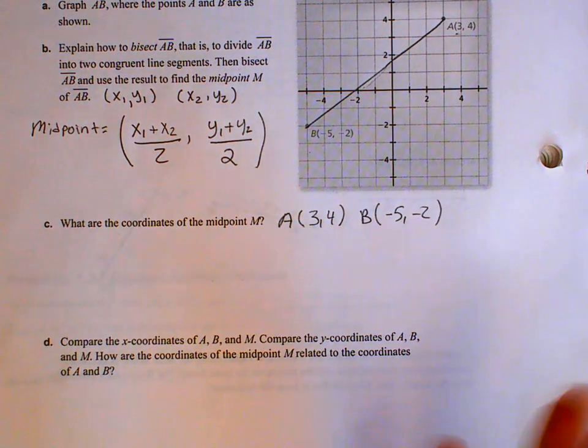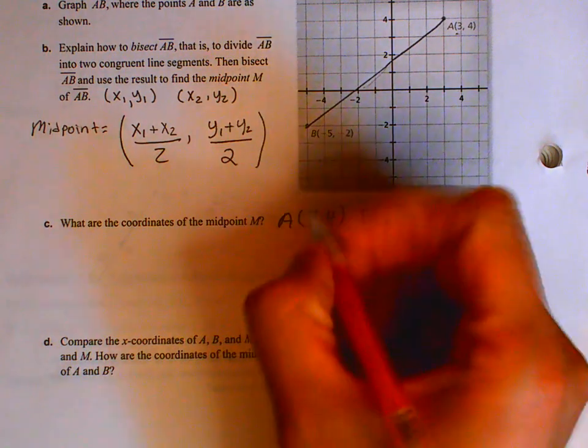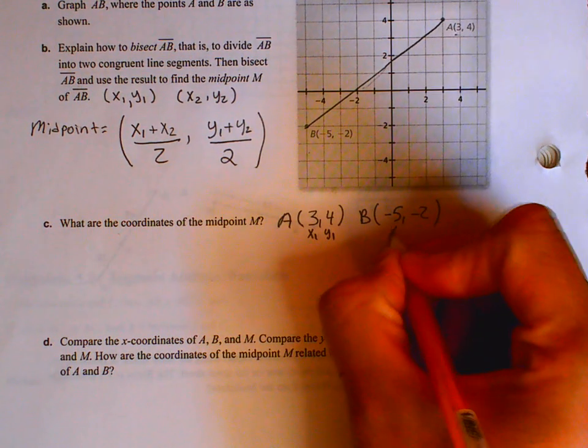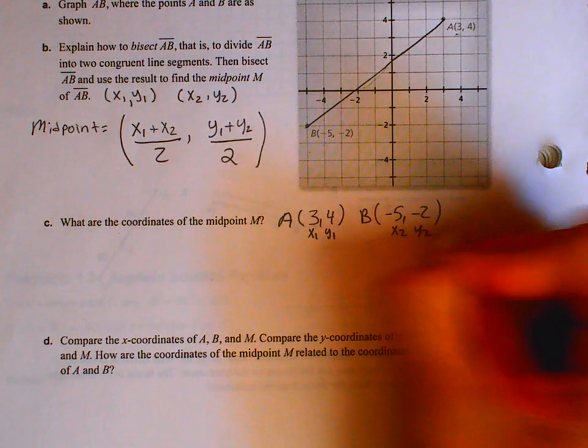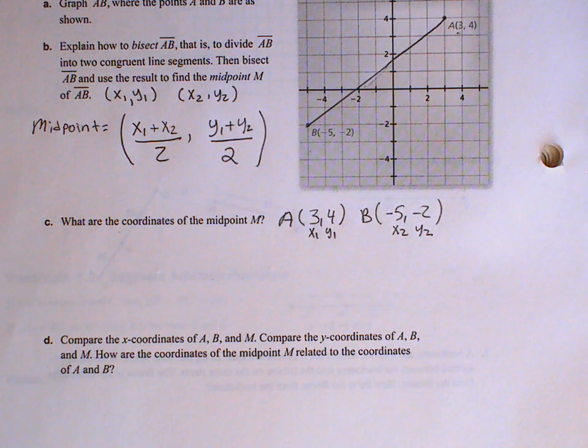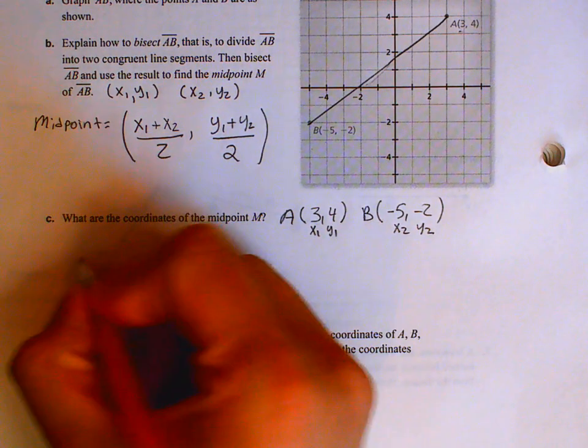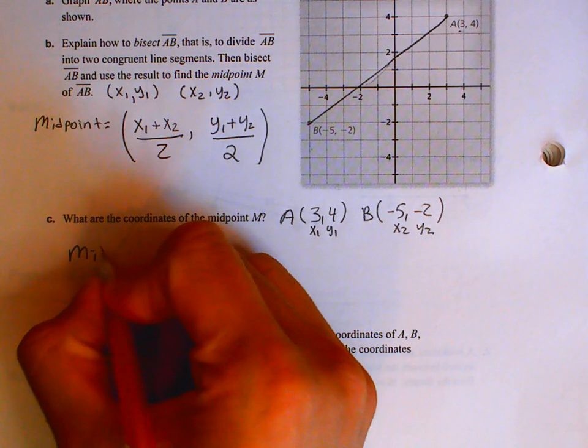Do you have to label them? No, but if it helps you, go for it. x1, y1, x2, y2. I would do it just in case, because you're going to be doing the distance formula, and it kind of helps to get used to assigning subscripts to these x and y values.